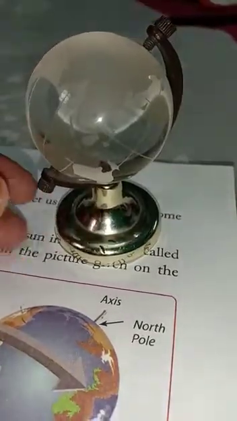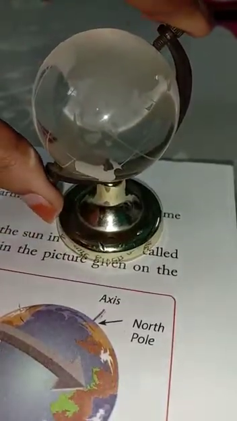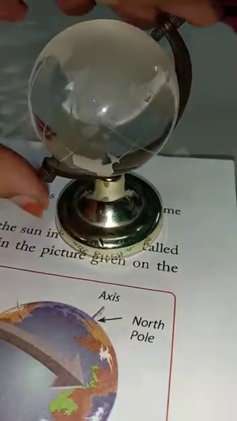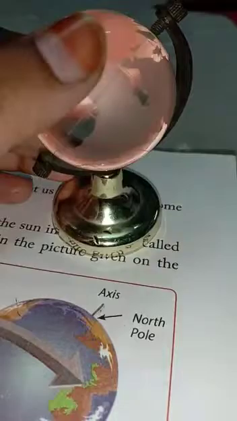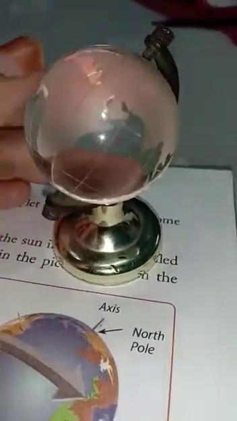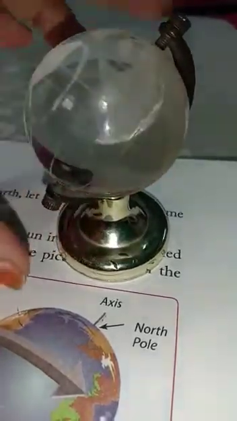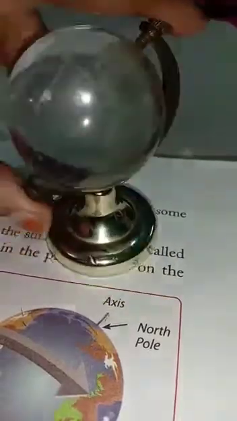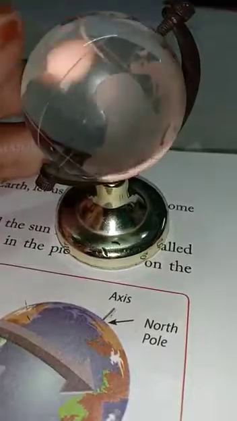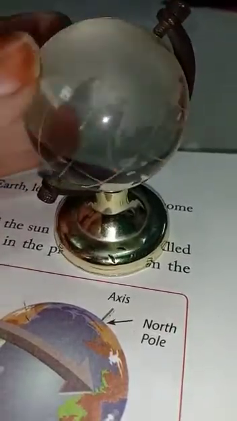This point. This point is known as what? Axis. Around this point only, the earth spins. The earth spins about the axis. Okay, it is an imaginary line. That means in reality, it is not present.